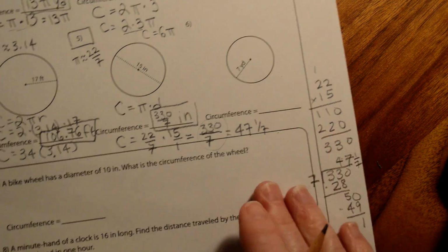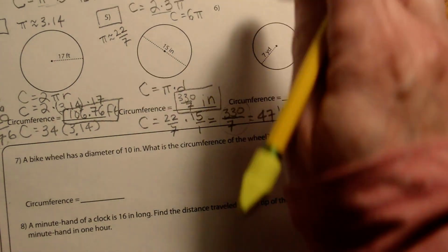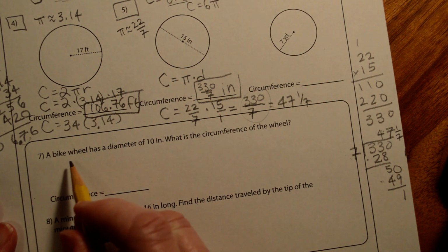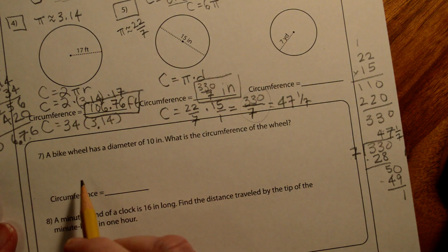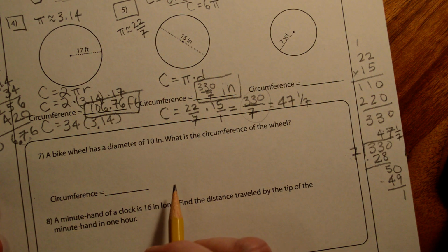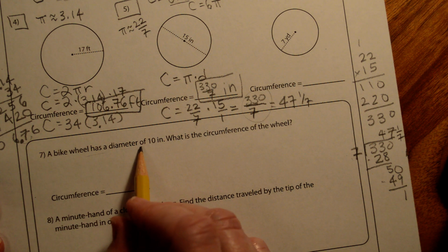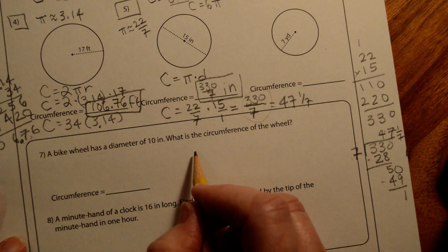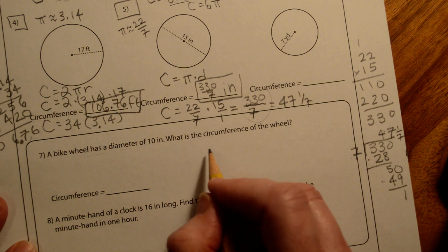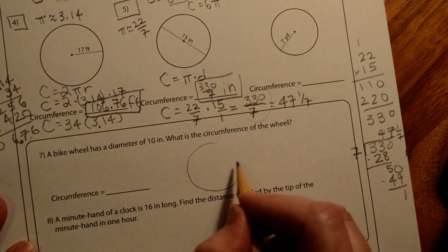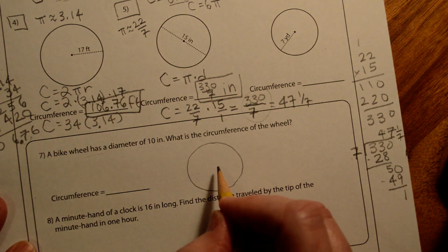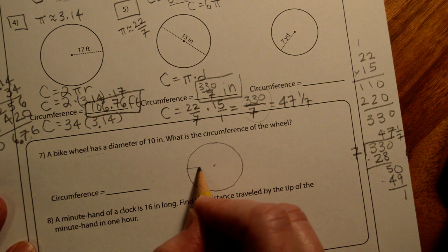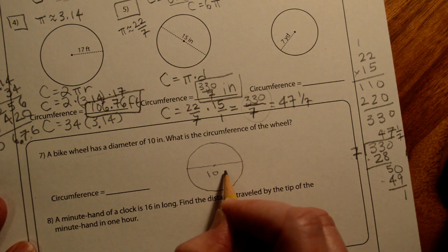Okay, and then I'm not going to do these right now. I'm going to leave 3, 6, 7, and 8 for you. But here they just ask you a problem in words and they don't give you a picture. So for example, a bike wheel has a diameter of 10 inches. What's the circumference? You just have to go the extra step here and draw the bike wheel as the circle and just put that it has a diameter of 10 inches.